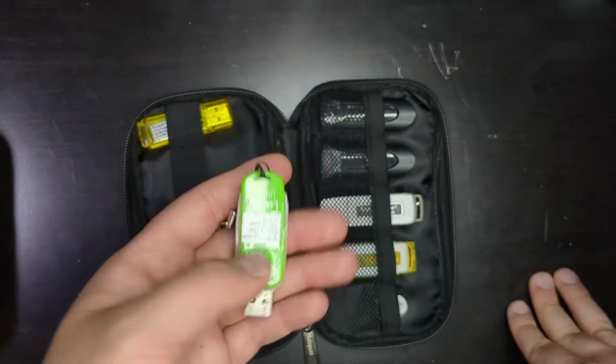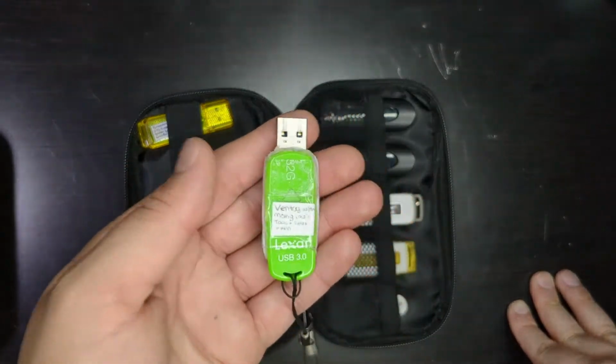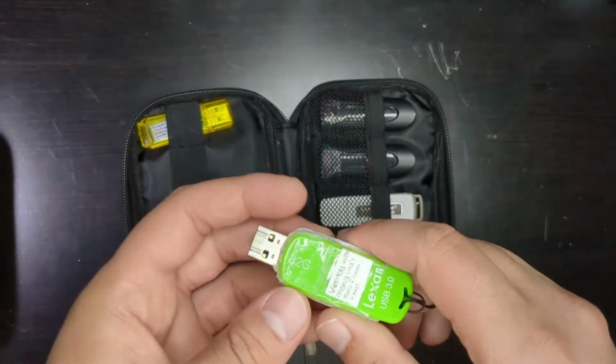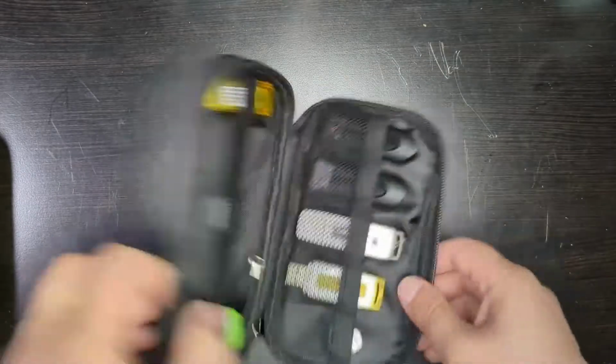This is a double of something else that I have, but I use it all the time. It's called Ventoy, and it is a multi-boot flash drive. And it is the same as something in here, so we'll get to that right now.